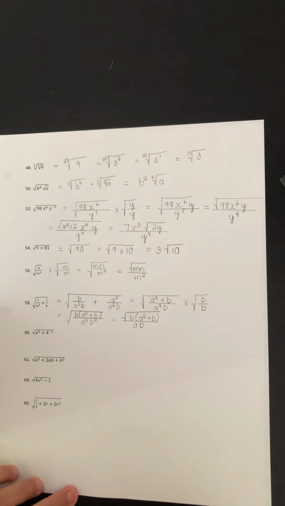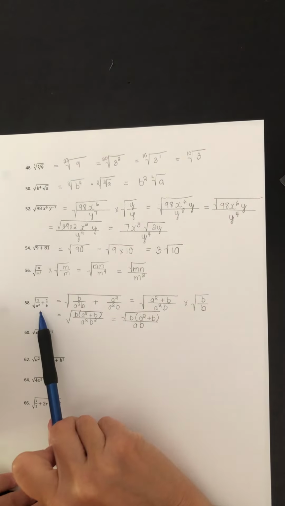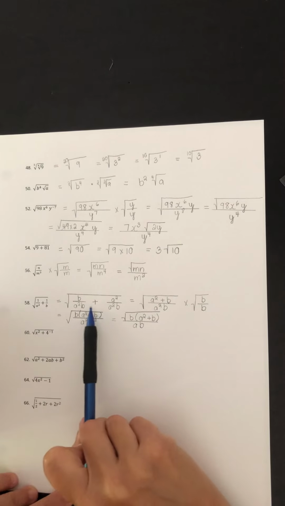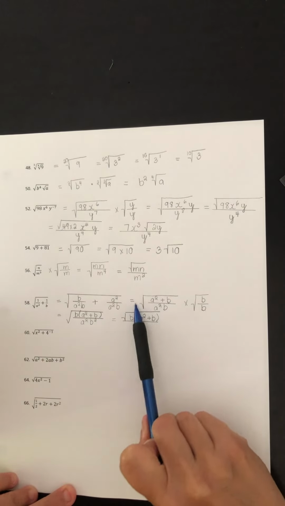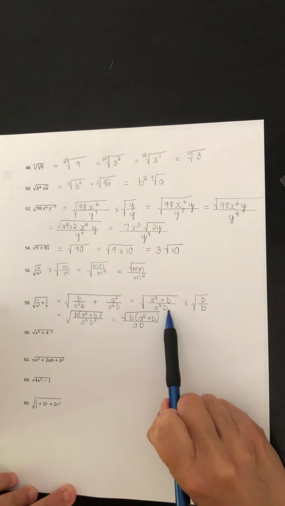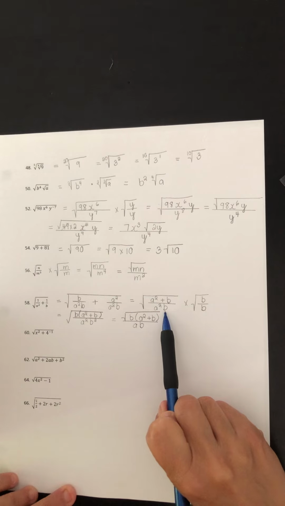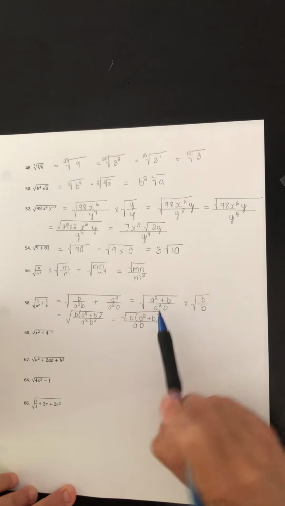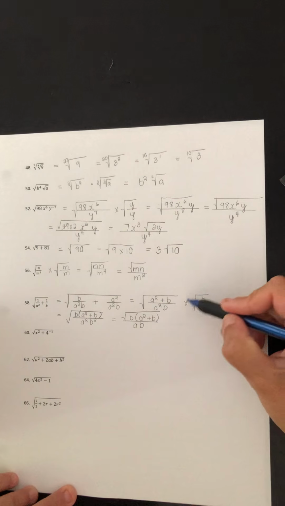So we're finally done. So we had to get a common denominator for the fractions. And once we had a common denominator, we took a look at that denominator and noticed that in order to rationalize, we needed multiplication by b over b.